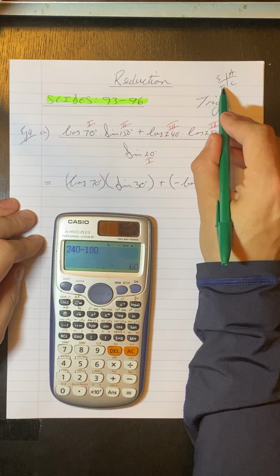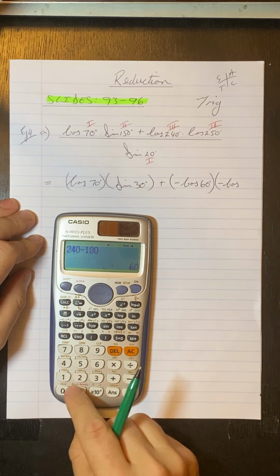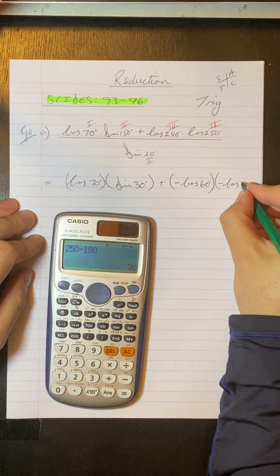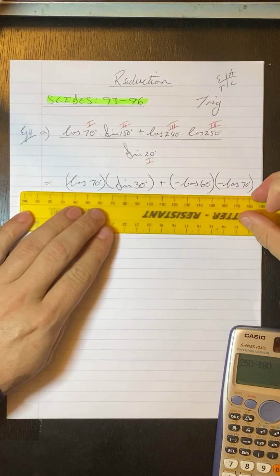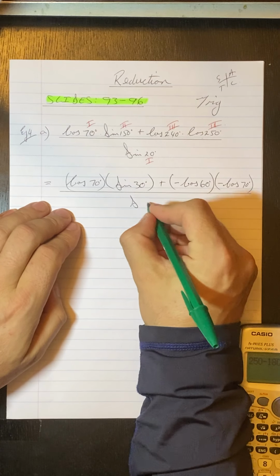Cos in the third is negative. To reduce that, we say 250 minus 180, and we get 70 over sine 20.